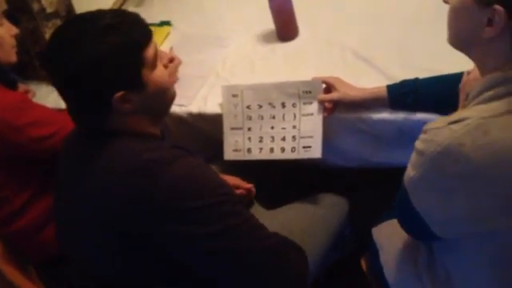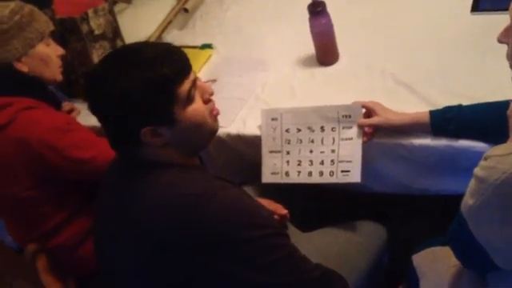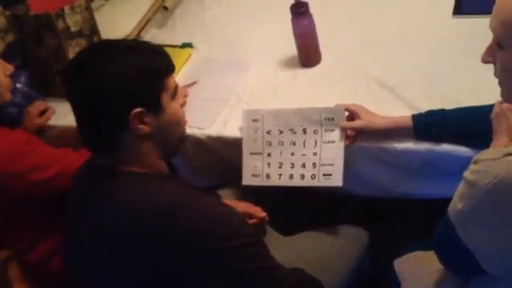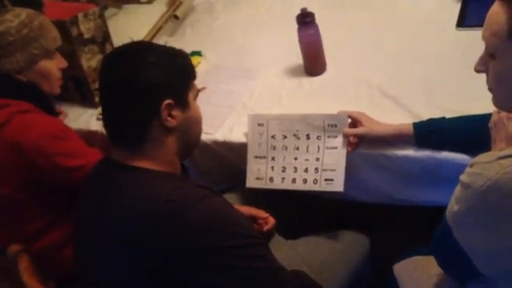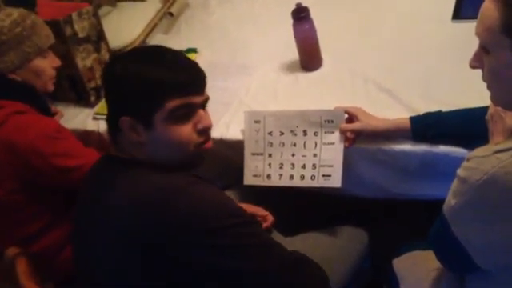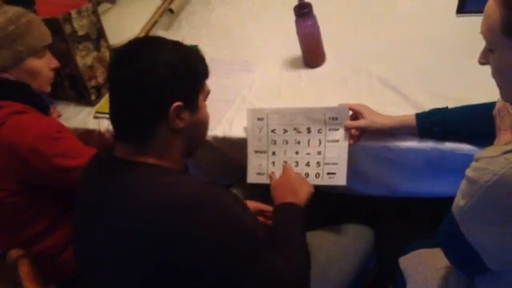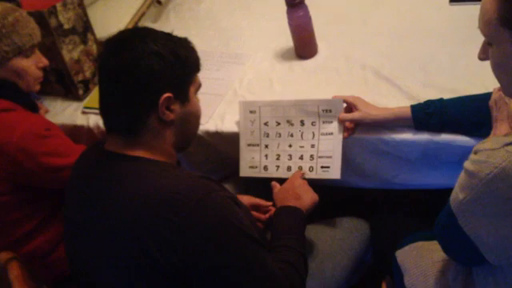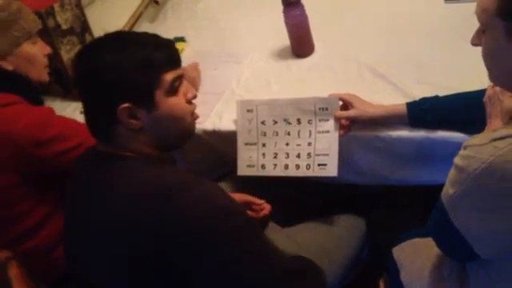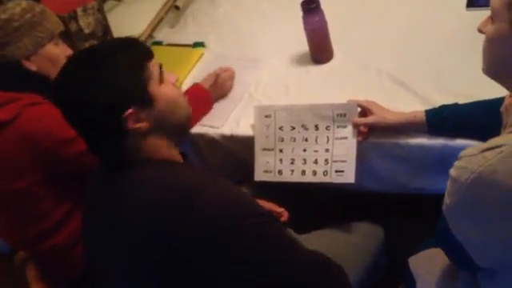Okay, and the square root of 81. Something times itself, something times something is 81. So what is that number? Have a go. Yep, 9. 9 nines are 81.